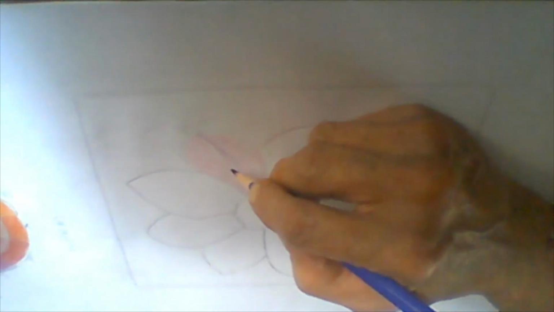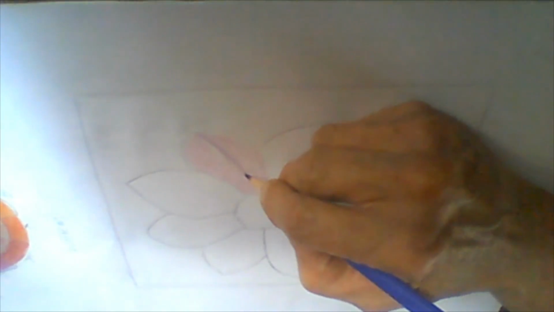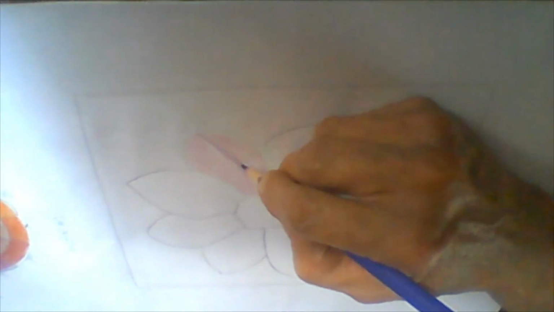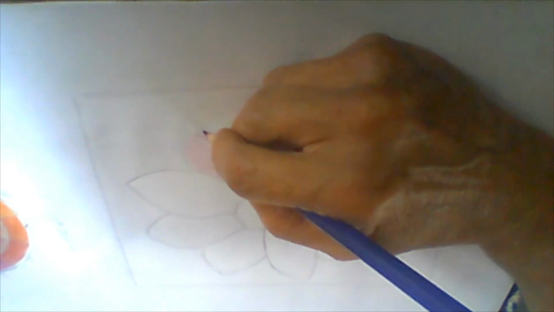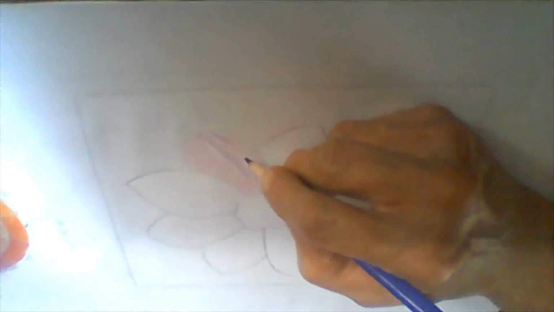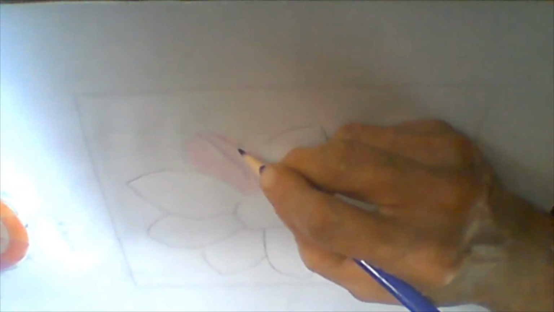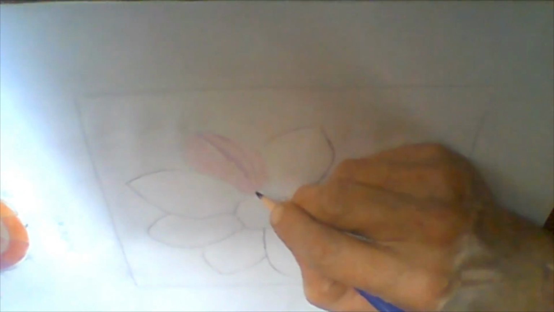Rather start out soft and then press harder later when you're more certain of where things should go. Right, there's another one around about here. That comes down pretty much all the way to the bottom.